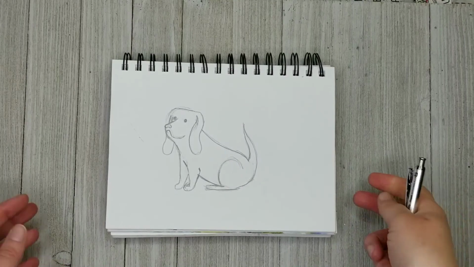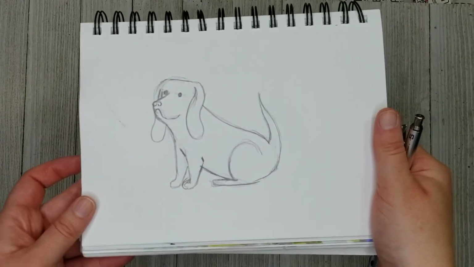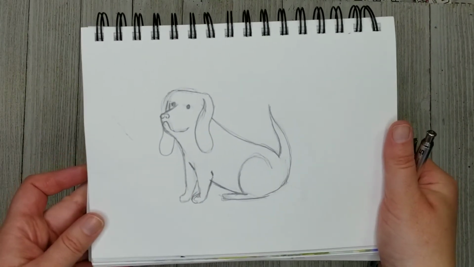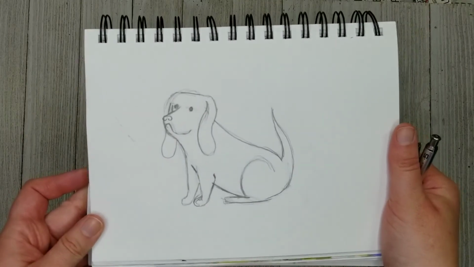And yeah, so I just wanted to show you that you really can make any breed or type of animal with that really basic formula.